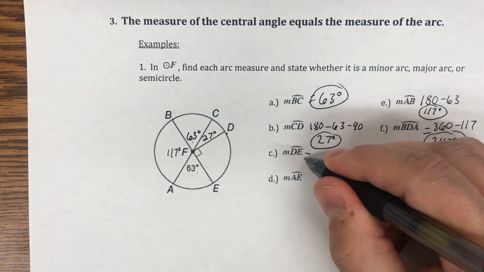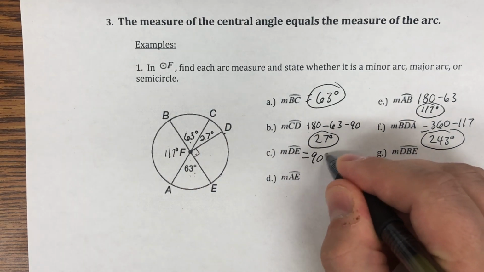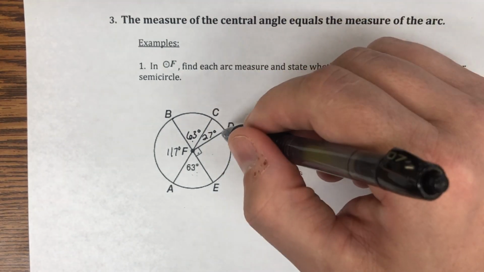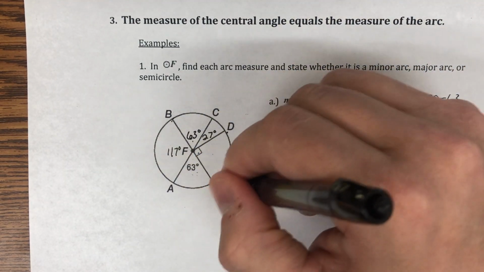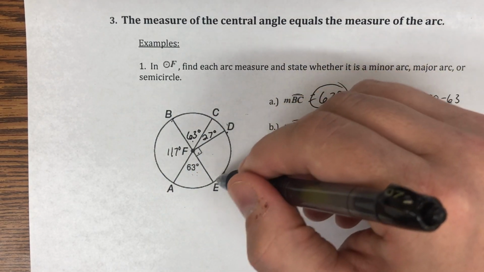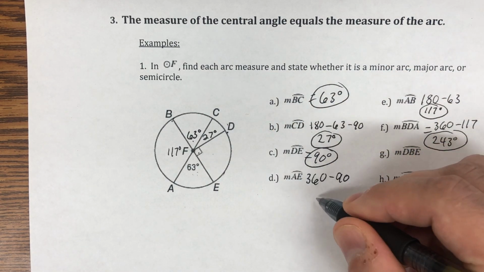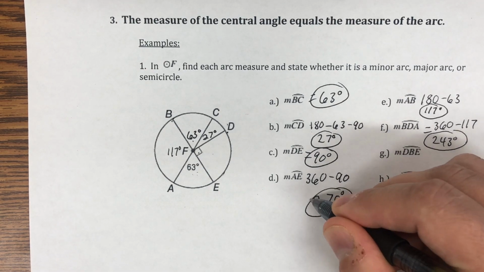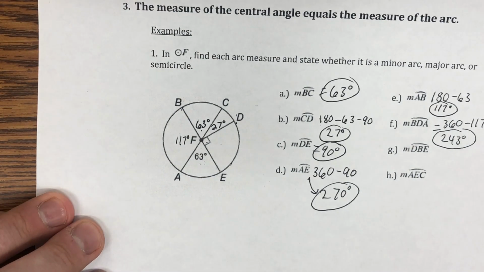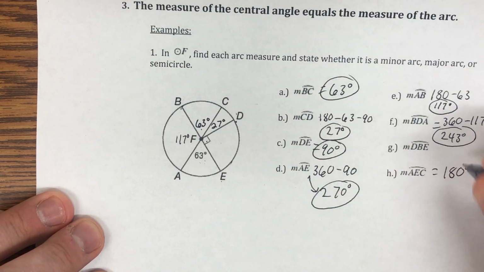Got it. Next one, D to E. Well, that was 90. Central angle is 90. And next one says D to B to E. So we got to locate D, B, E. So I'm going all the way around. Everything except D, E. So again, probably easier to take 360 minus 90, which is 270 degrees. Got that. And lastly, AEC. That's a diameter, so it has to equal 180 degrees.